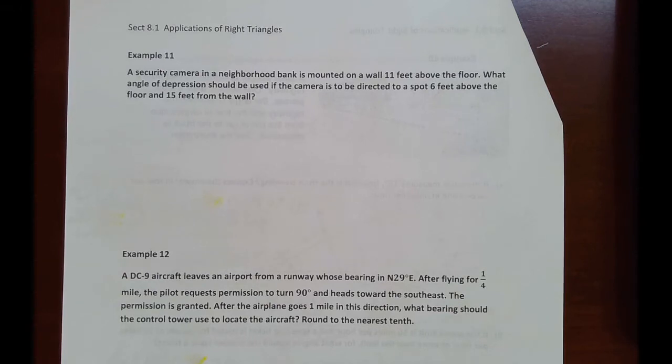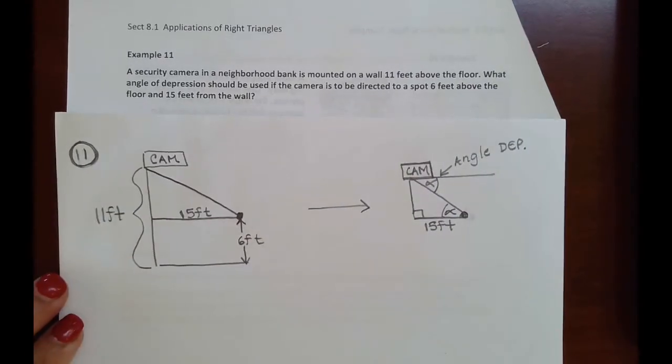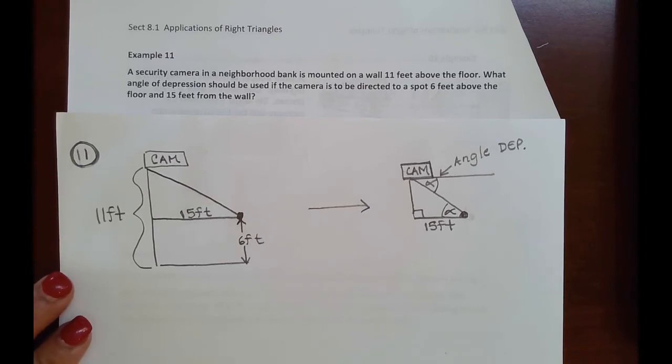The next one is a security camera in a neighborhood bank is mounted on a wall that's 11 feet above the floor. What angle of depression should be used if the camera is to be directed 6 feet above the floor, but 15 feet away from the wall? This one I also drew a picture for. See if you can understand what's going on here with respect to these words.